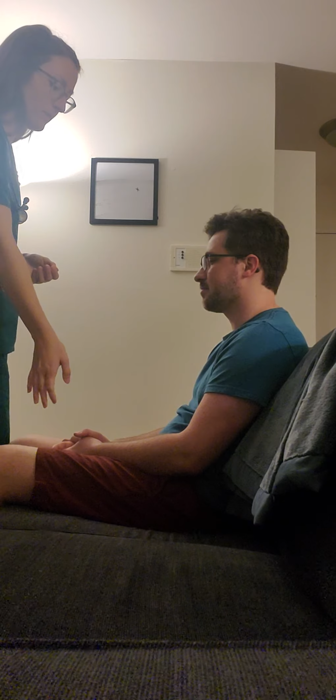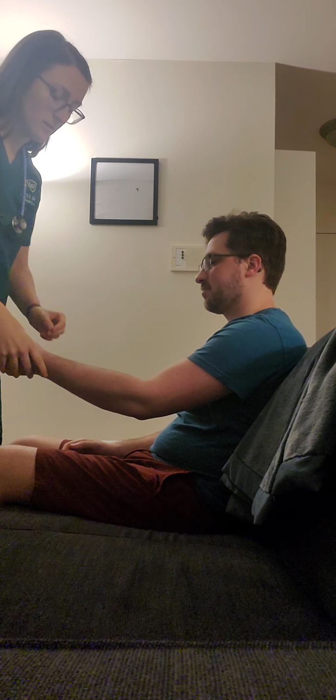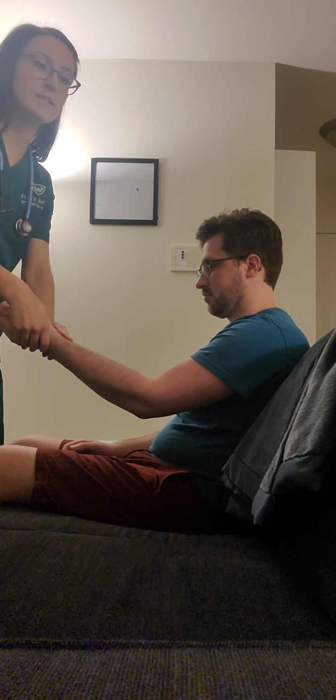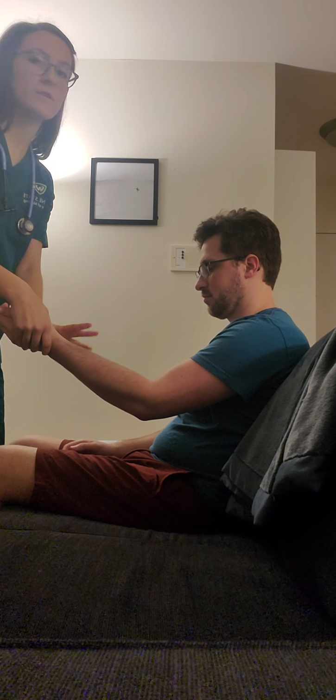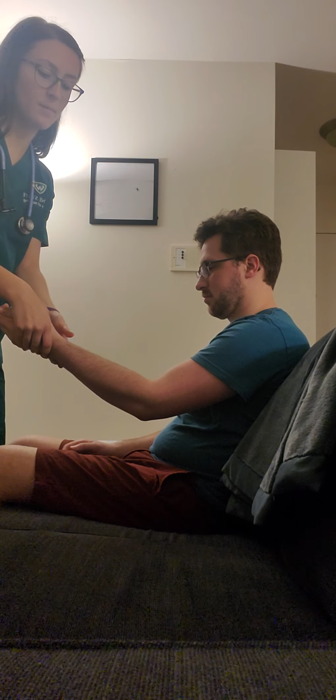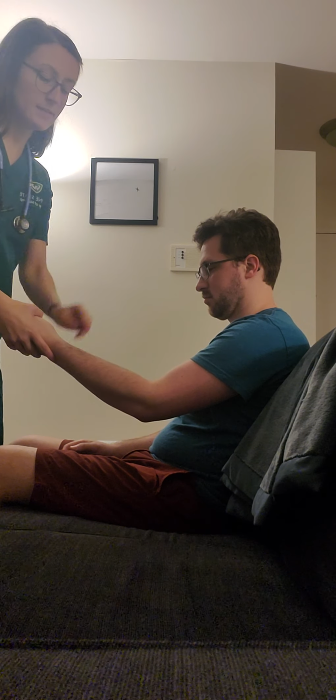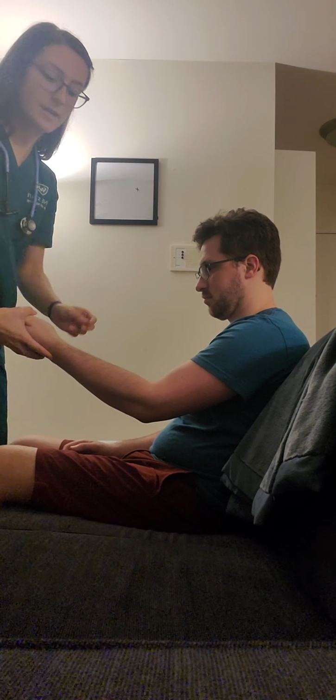I'm going to locate the radial artery. To get his heart rate, I will first find out if his pulse is regular or irregular, and since it is regular, I am going to count to 30 and then multiply it by 2.